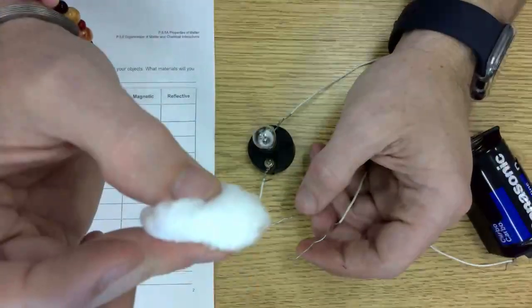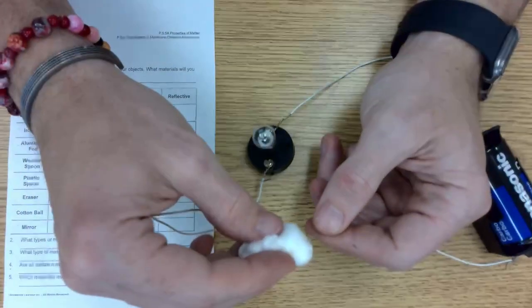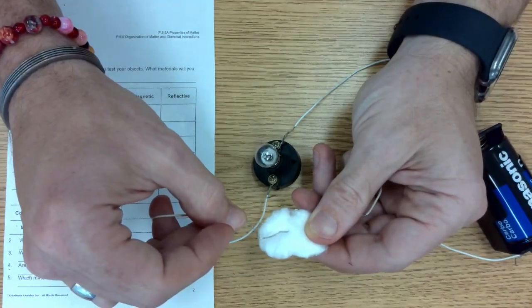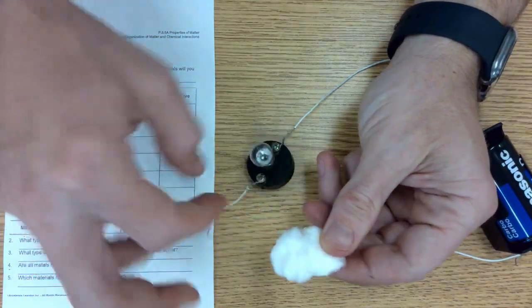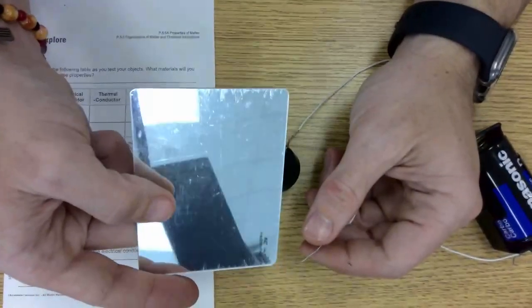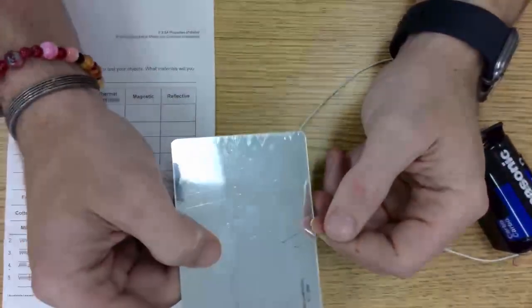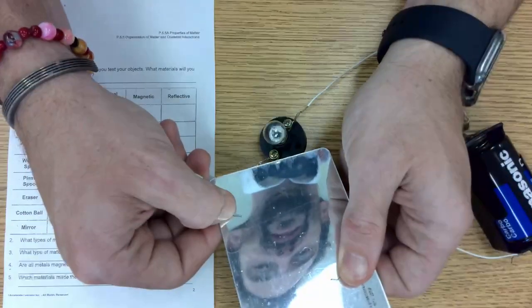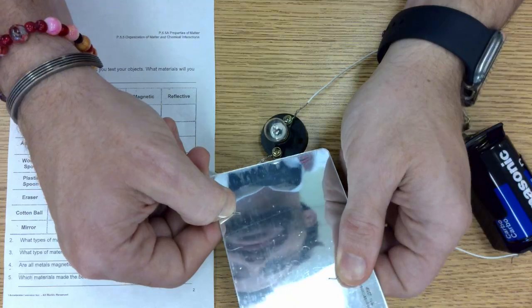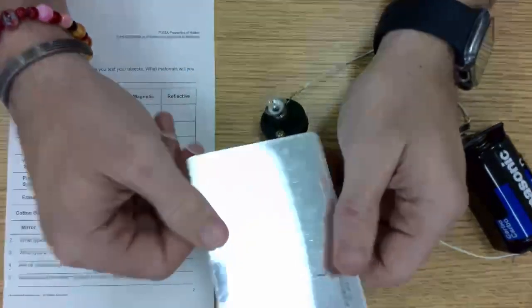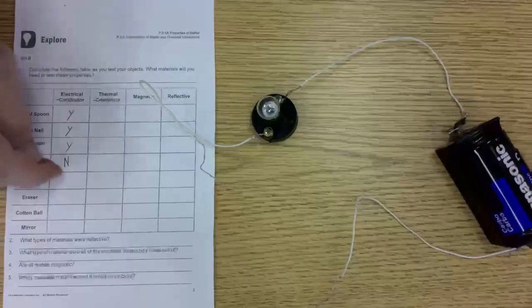Cotton ball, what do you think? Yes, no, maybe? Let's put one side and the other. Nope, again, no electricity being conducted. Okay. And the last item is a mirror. Let's see, there he is. Hey, all right. So put one side on this mirror and another side, and we are not getting any. Oh, it's me. We are not getting any electrical conductivity. So the mirror is not an electrical conductor. All right, I'm going to let you fill those spaces out.